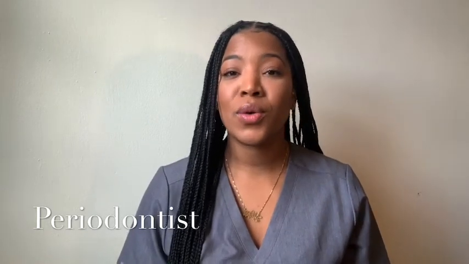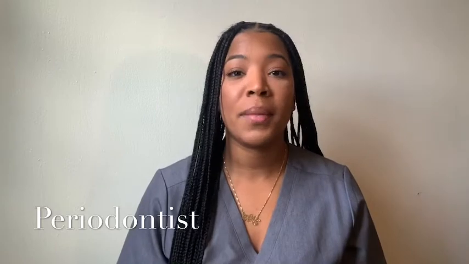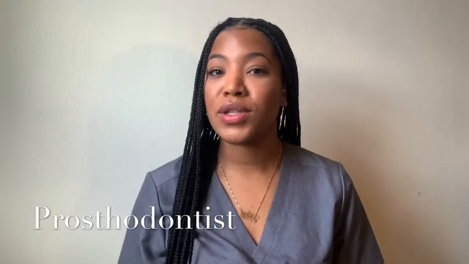They also do procedures called frenectomies. If a patient has recession around their teeth, meaning that their gums are moving away from their teeth, they can do procedures where they cover up those areas that are lacking the tissues to cover the teeth, to put new tissues over them. So they can do a variety of different things. A periodontist is one that focuses on the gums.